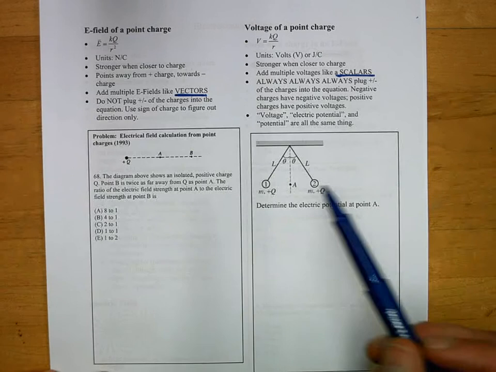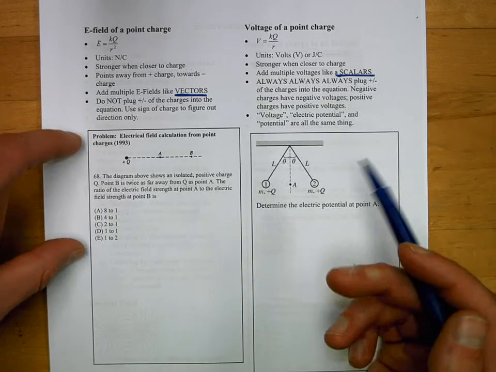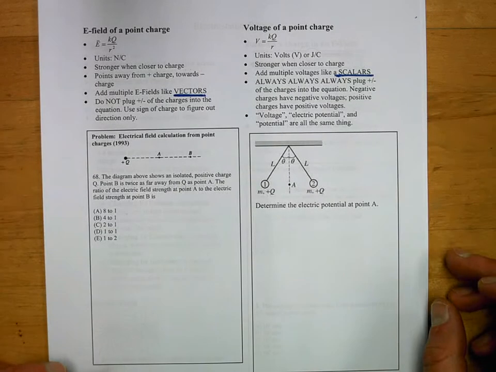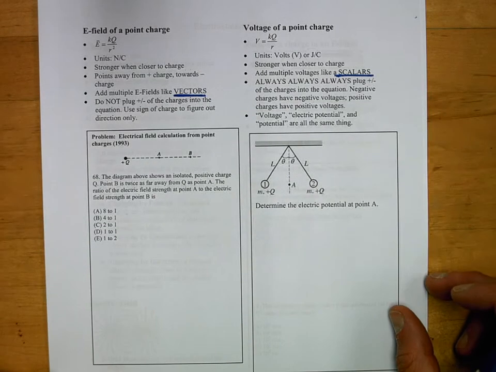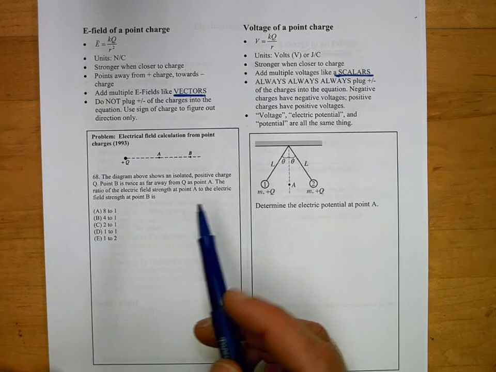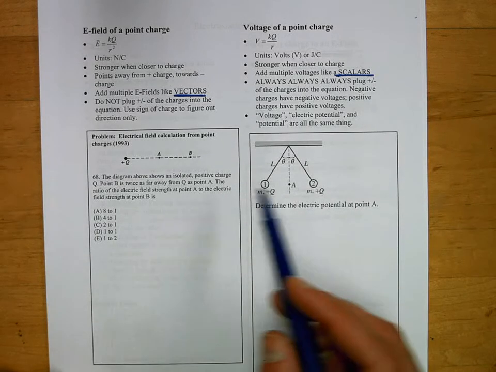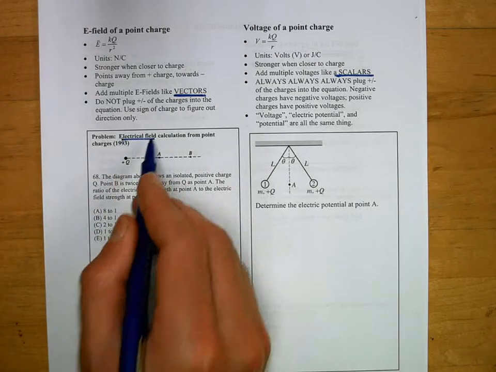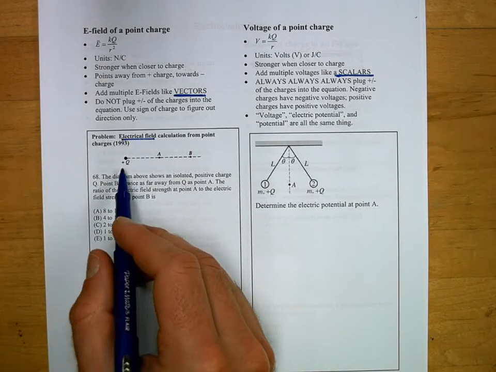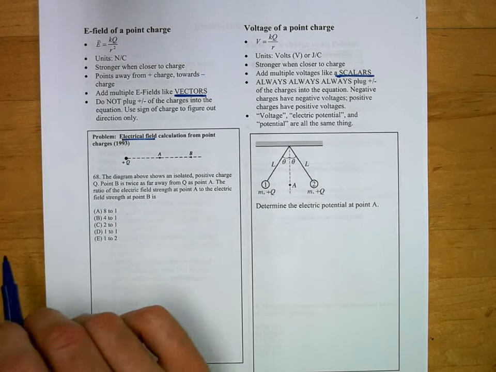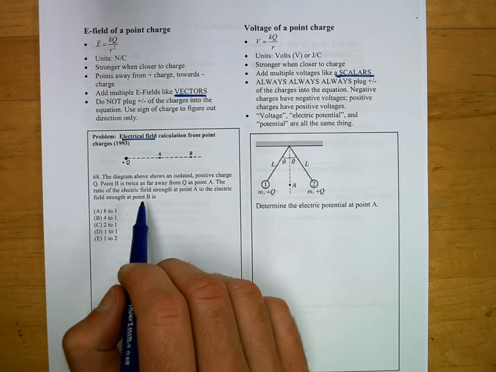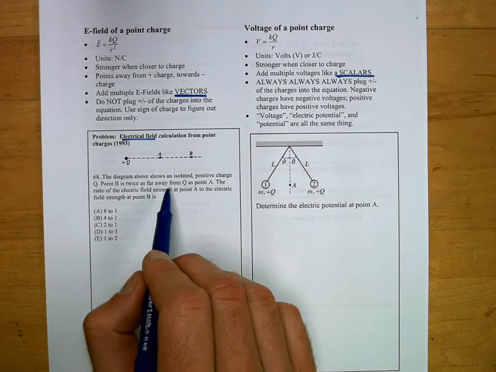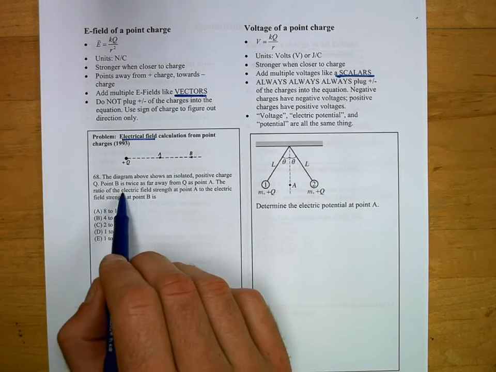Go ahead and try both of these problems. Read through these points, try the problems. Go ahead and pause your video now. I hope you're able to solve both of these problems. Problem 1 deals with electric fields. We have a charge plus Q, a little point charge, and it wants to know if we look at a point twice as far away, what happens to the electric field strength.